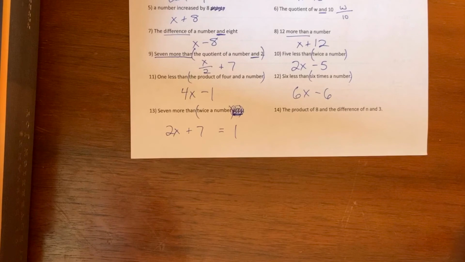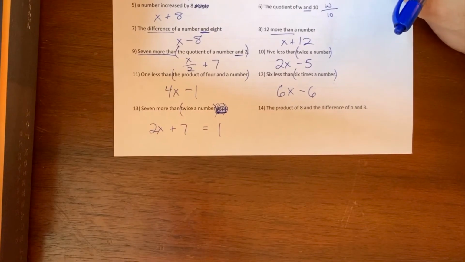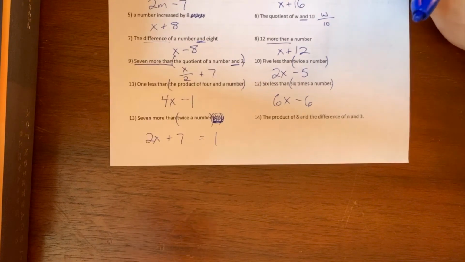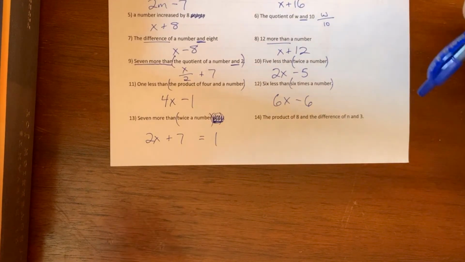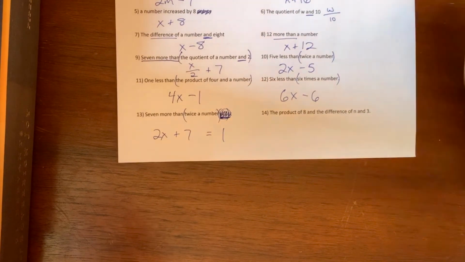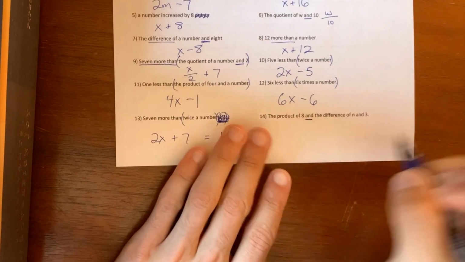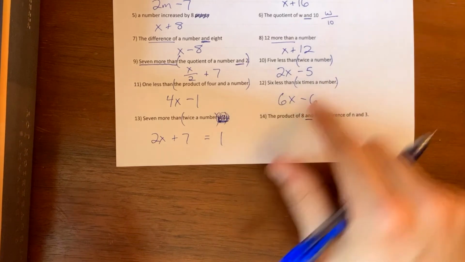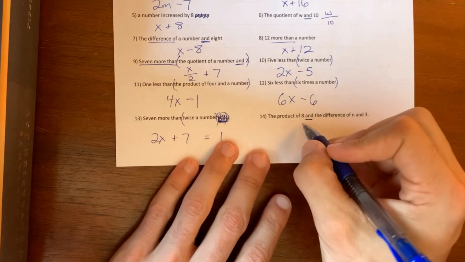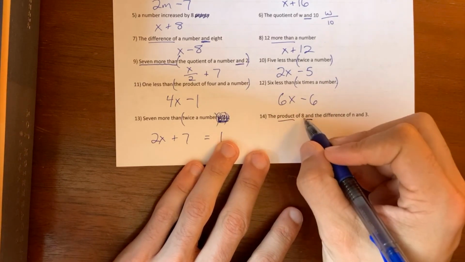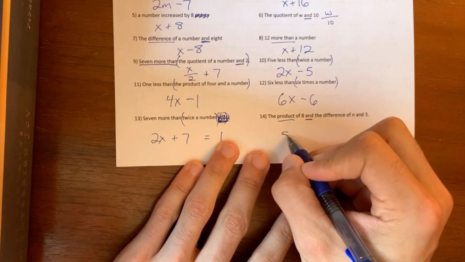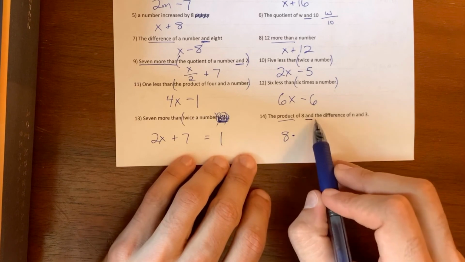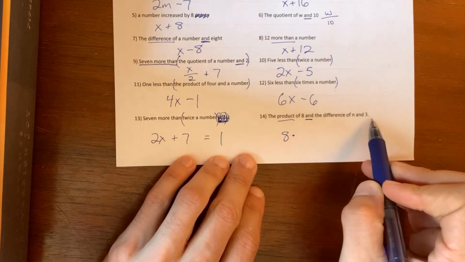14, last one. The product of 8 and the difference of n and 3. Wow. Now the key here is going to be this word "and," because like I said, "and" separates what I am actually doing. So the product of 8, product means multiply, so I'm doing 8 times what? I'm doing 8 times the difference of n and 3.